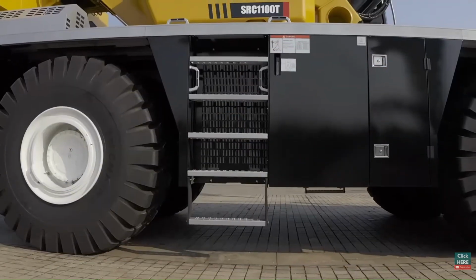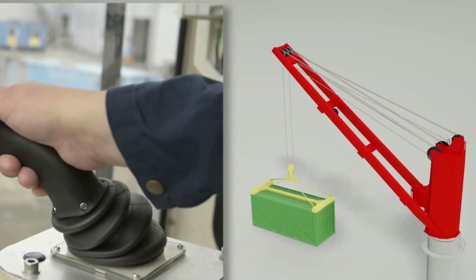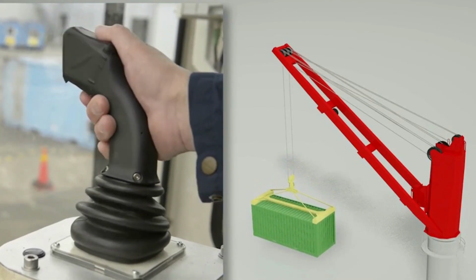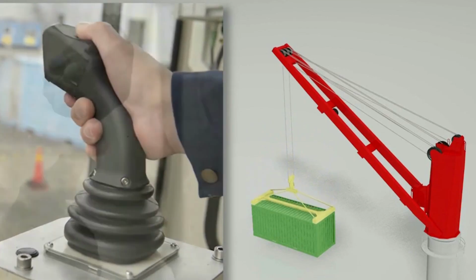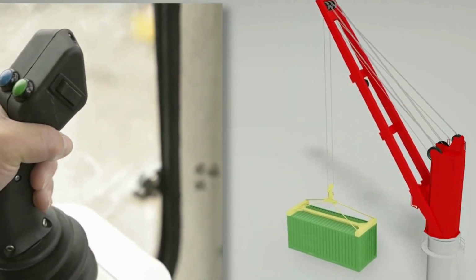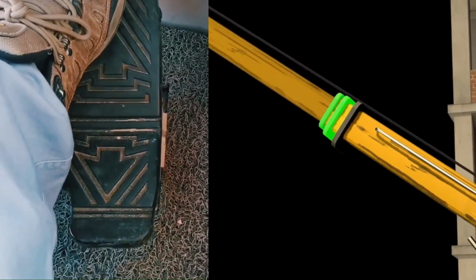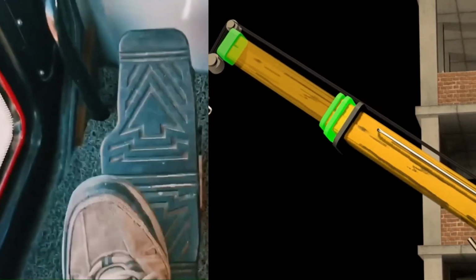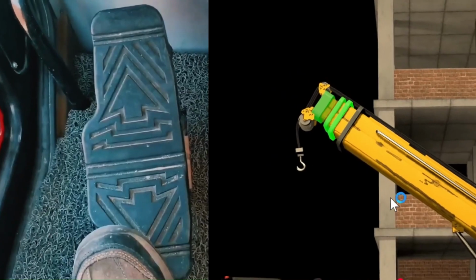The hydraulic crane has 2 basic types of controls to maneuver a load. Joysticks. There are 2 joysticks in the cabin. One controls the movement from left to right of the arm, and the other controls the movement back and forth. Pedals. These pedals are responsible for retracting and extending the telescopic sections of the boom. They also control the amount of pressure generated by the pump.